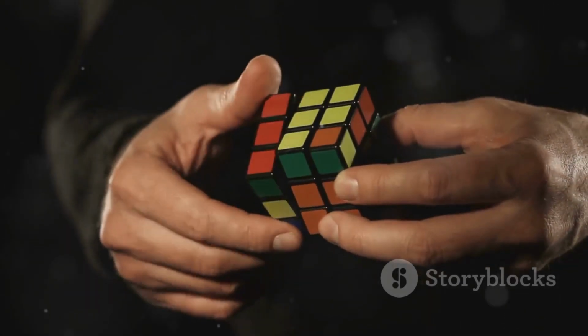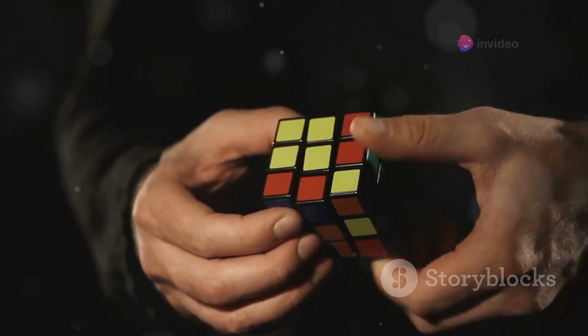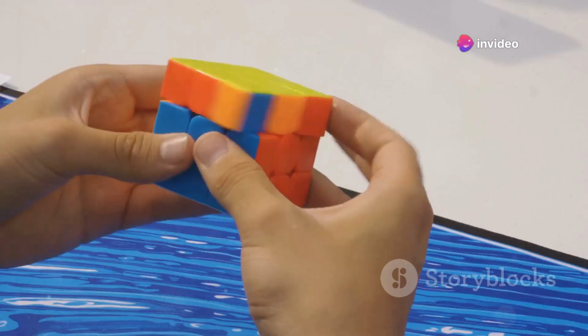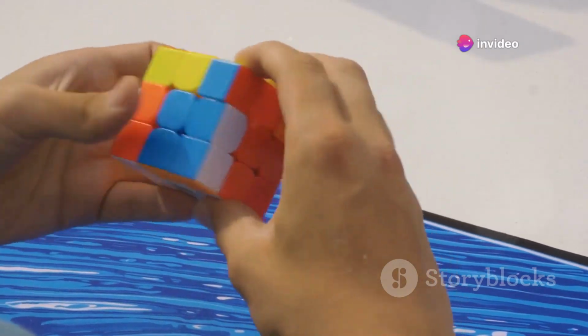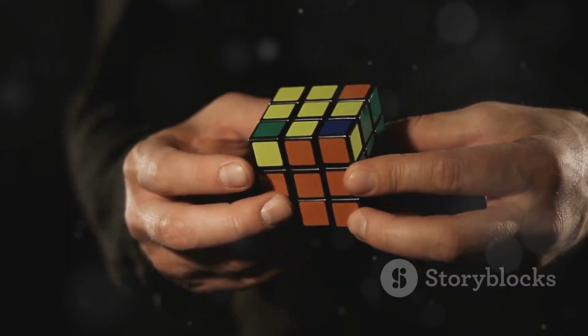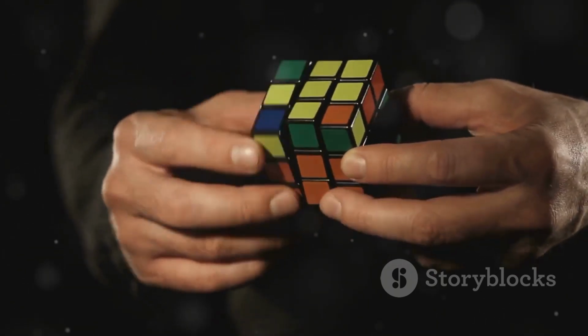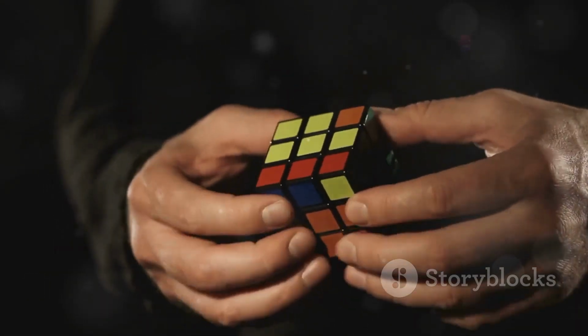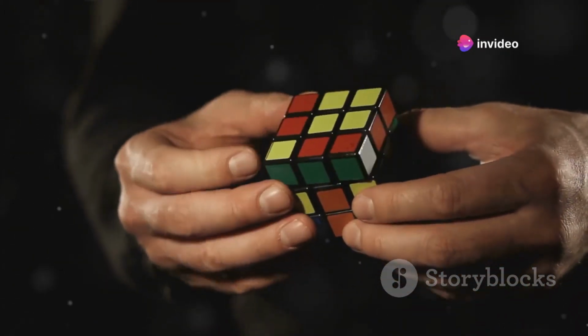Section 7. The second layer. Building on success. With the first layer solved, it's time to move on to the second layer. This is where things start to get a bit more challenging, but also more rewarding. The second layer is crucial because it sets the foundation for the final steps of solving the cube.